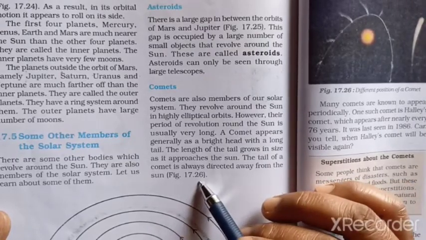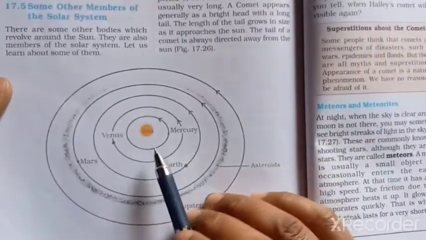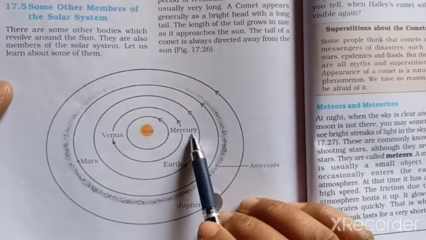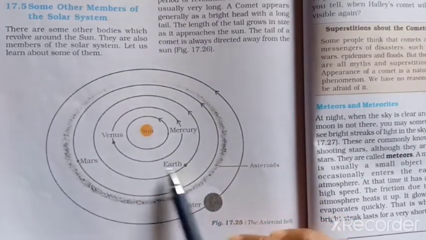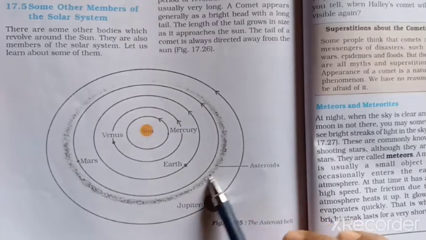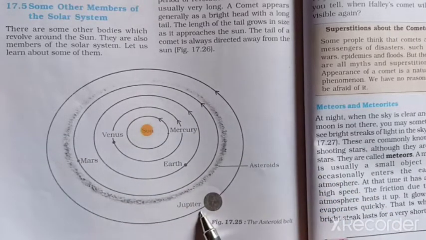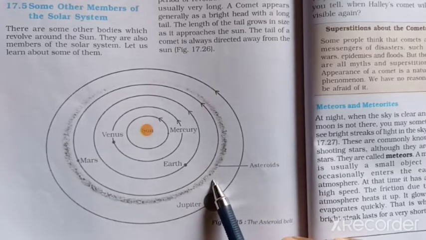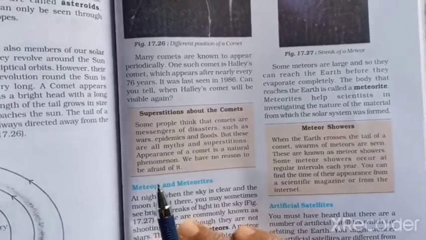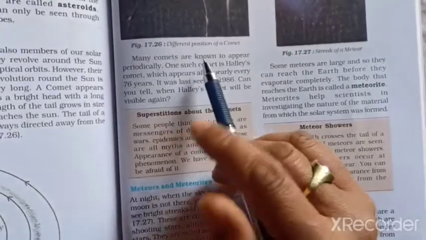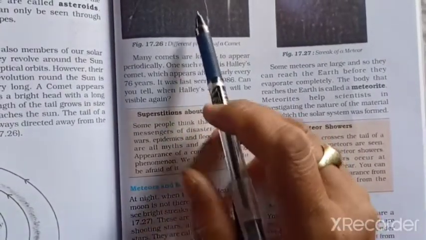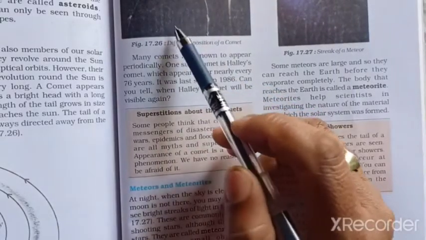Figure number 17.26. Here is the sun. Venus is here, Mercury is here, then Earth, Mars. Here are the asteroids, and Jupiter is here. So the asteroid belt is shown here. And in the next page, figure number 17.26, different positions of a comet. Different positions of a comet are shown here.